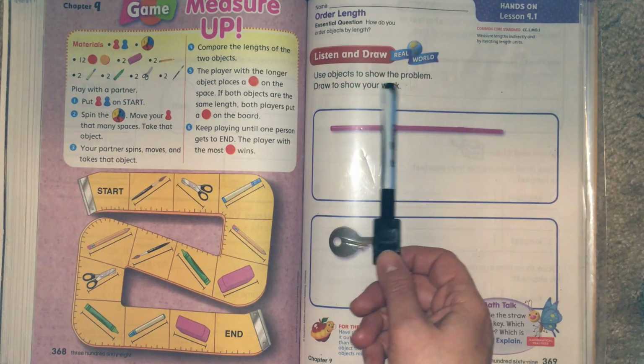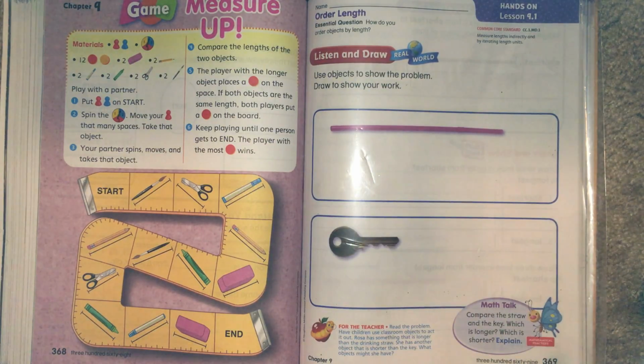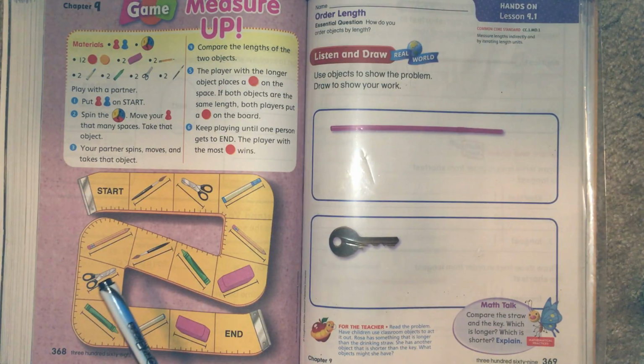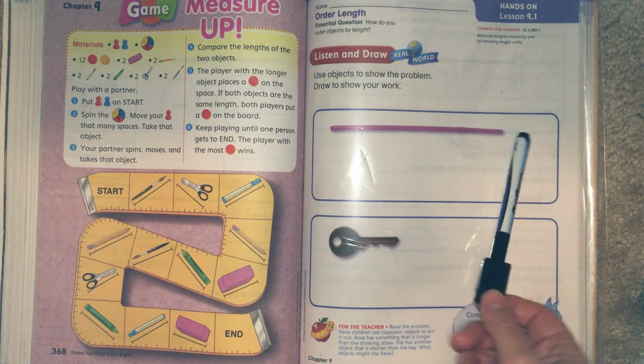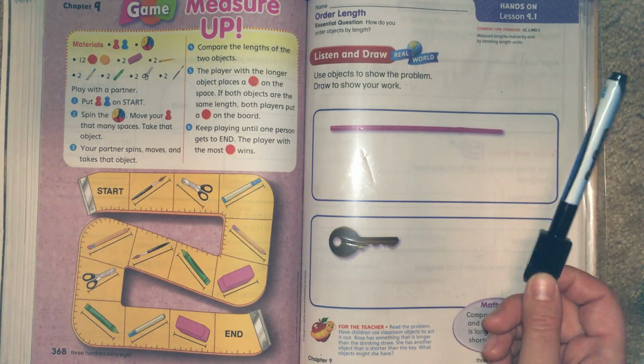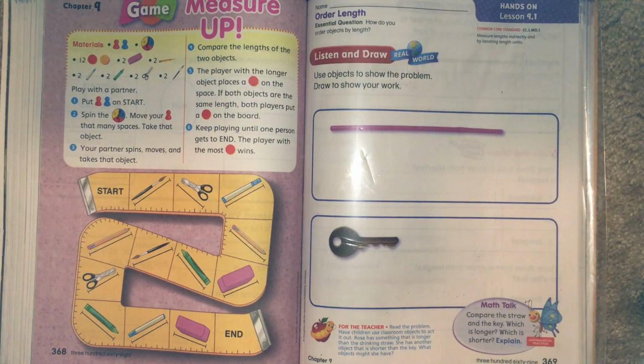Use objects to show the work. Draw to show your work. So let's look. Let's see, what is this? It's a straw. And it says that it wants you to find something in your desk or somewhere that is longer than that straw. So look around, see what you can find that's longer than the straw.